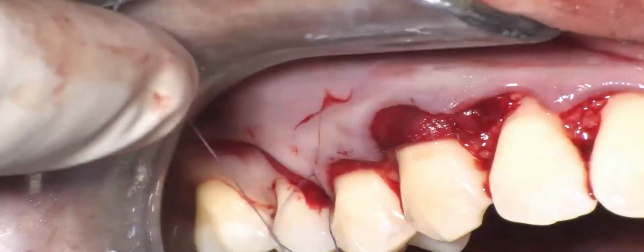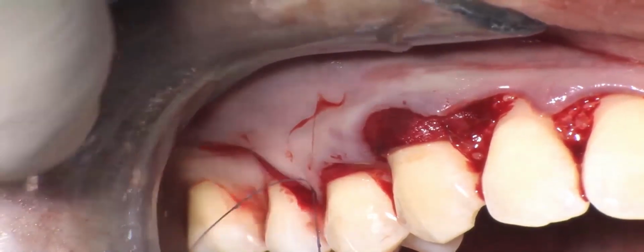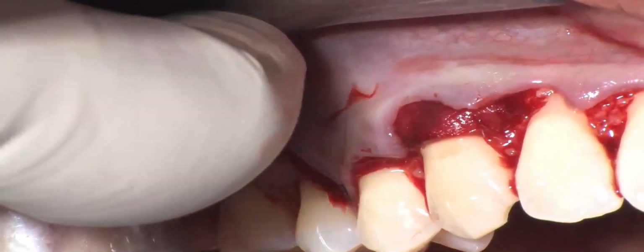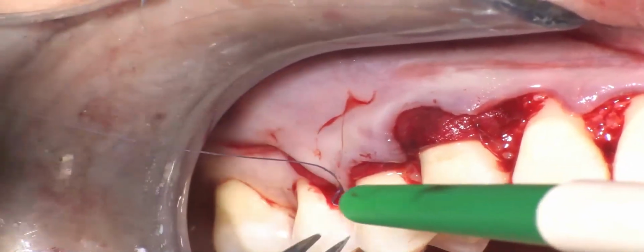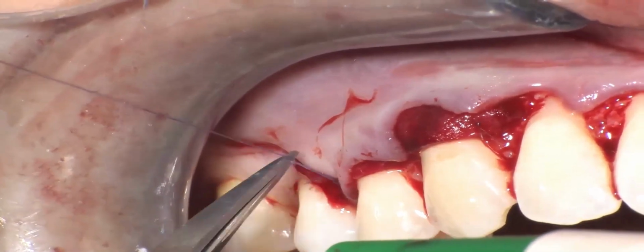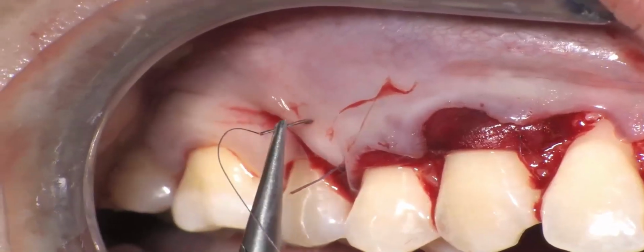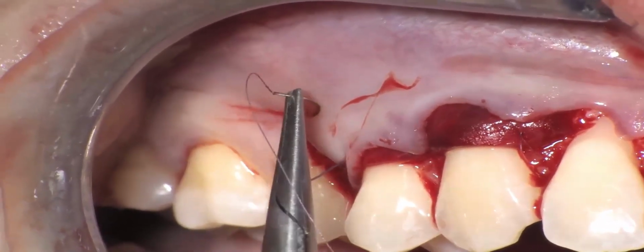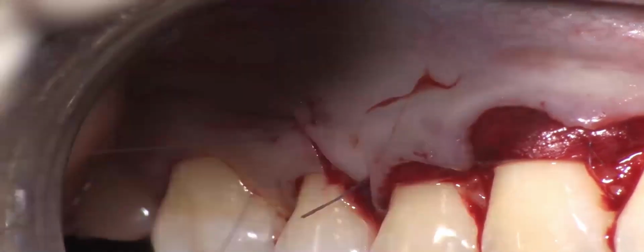This should not be done with the lip retractor, obviously. And now I have to close that to the adjacent tissue.